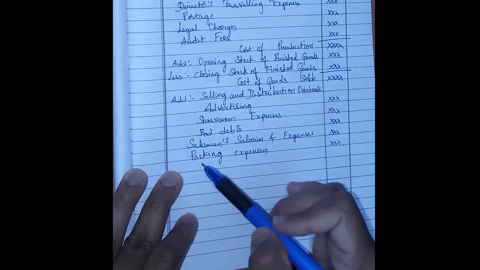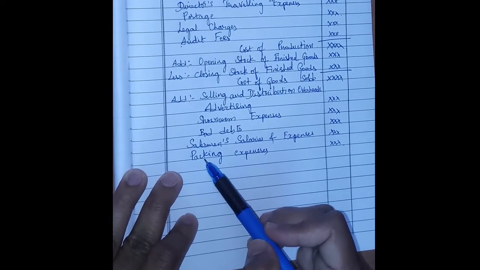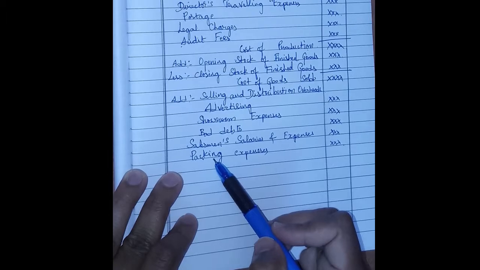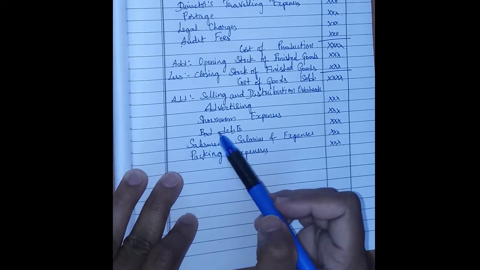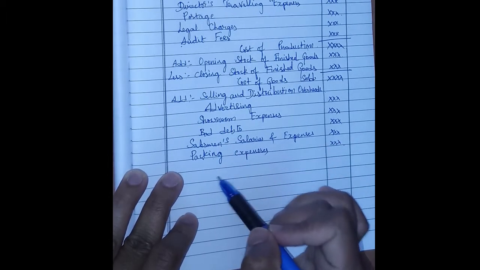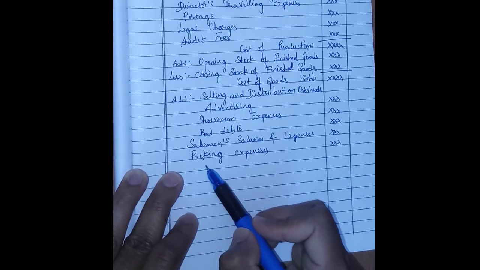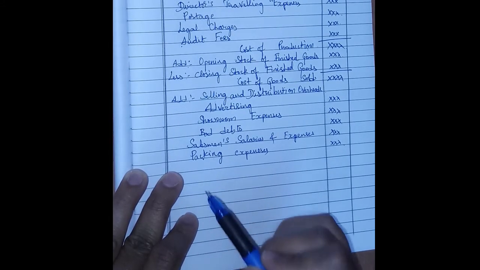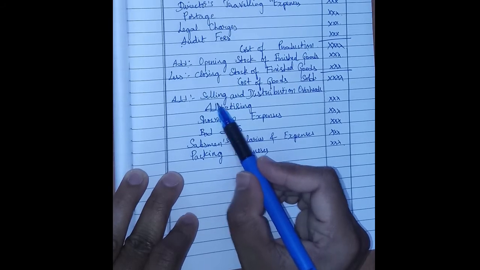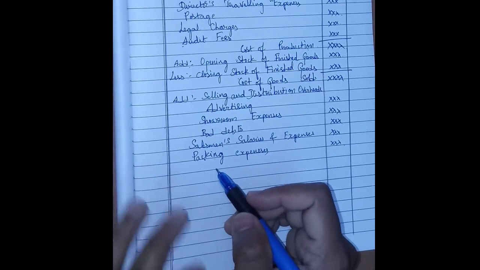You have to be careful that the packing expenses will not come under your factory overheads.